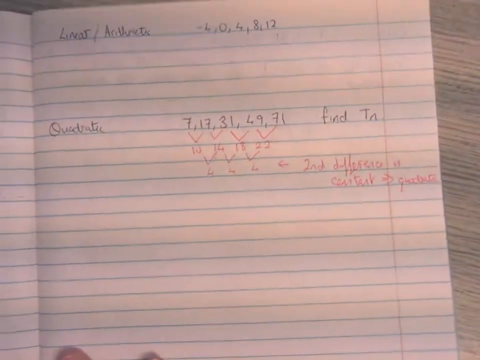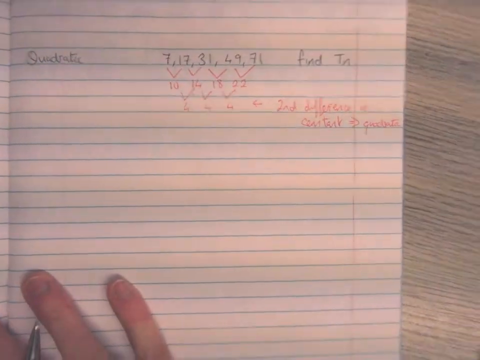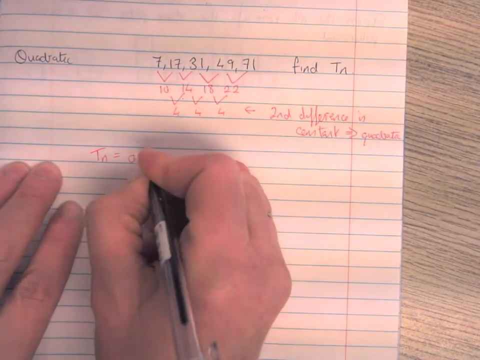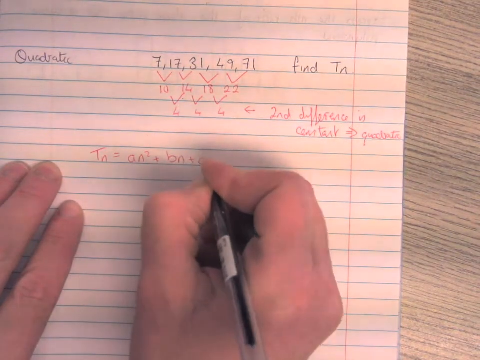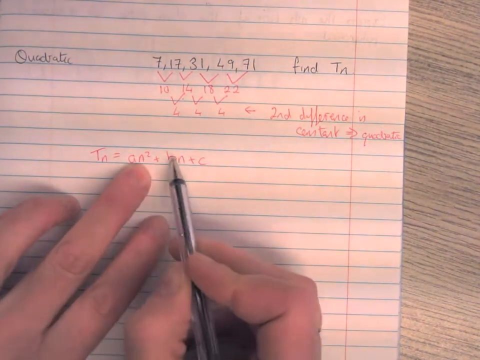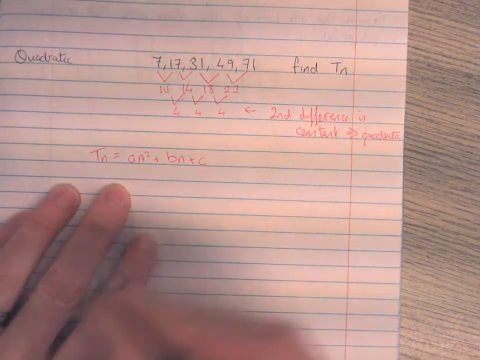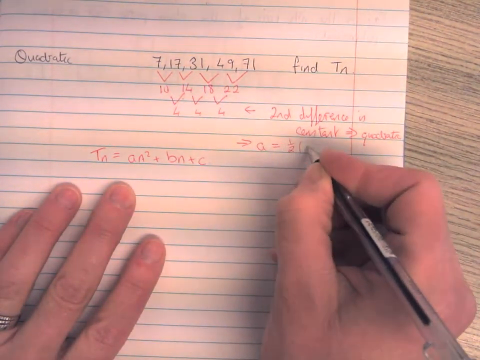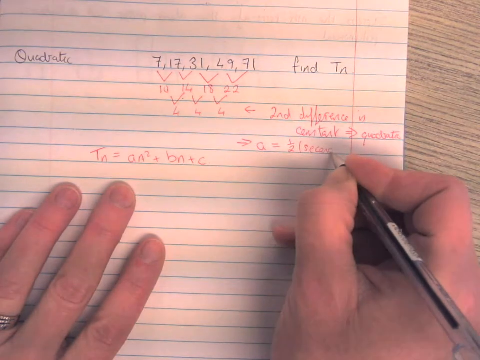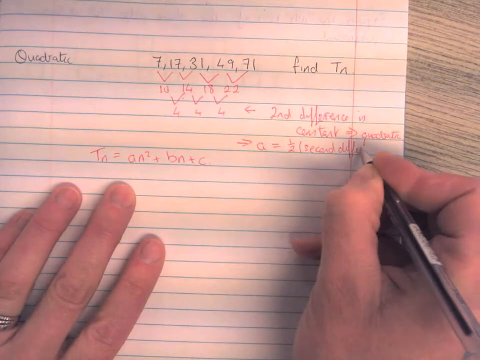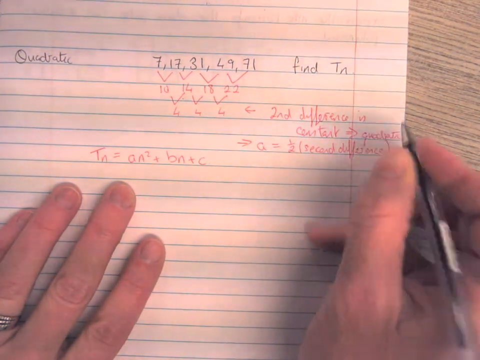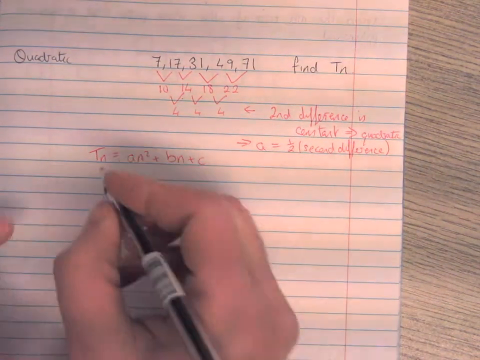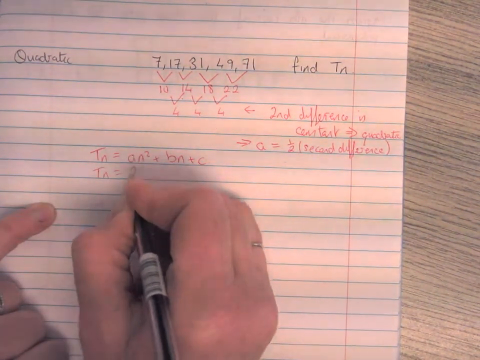Okay, so my second difference is constant, it's quadratic, so then I know my quadratic formula is going to be an squared plus bn plus c. So it's just our quadratic, but instead of x's we have n's. A is equal to half the second difference. So you need to know that for a quadratic your a is half the second difference. So in this one my a is 2.